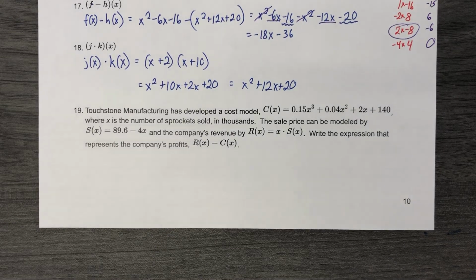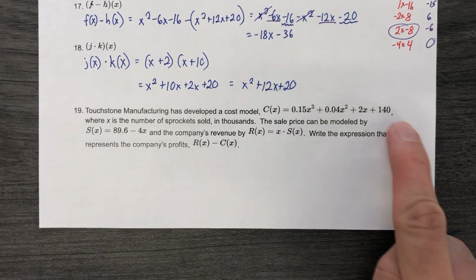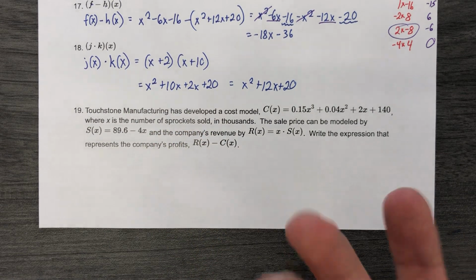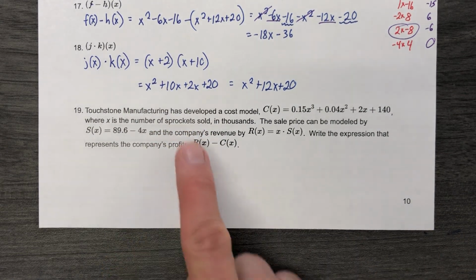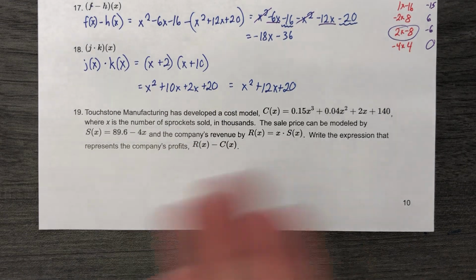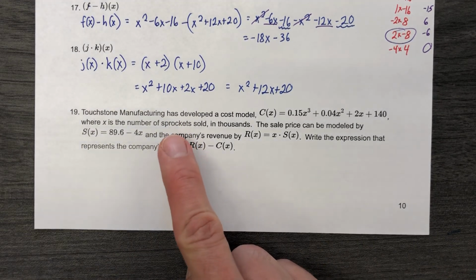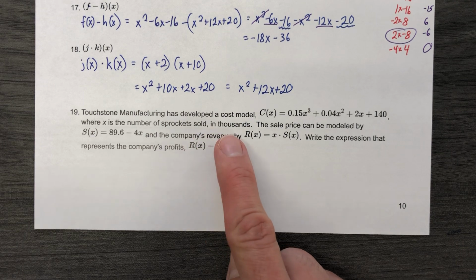Okay, this problem is so wordy and it's frustrating. And when you look at it and you're trying to understand the business side of this, you don't actually have to. Touchstone Manufacturing has developed a cost model, and this is it, where X is the number of sprockets sold. What's a sprocket? Don't worry about it. It doesn't matter what the vocabulary is that they're actually selling, but just go with it, okay? They're selling sprockets. So X is the number of sprockets sold in thousands.